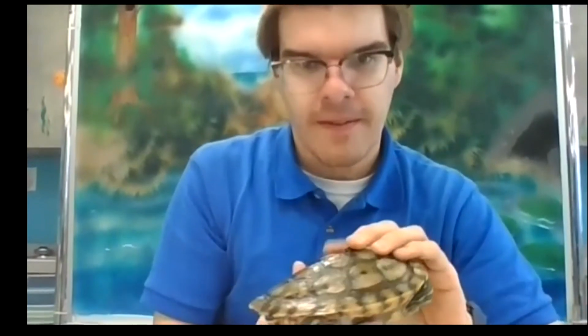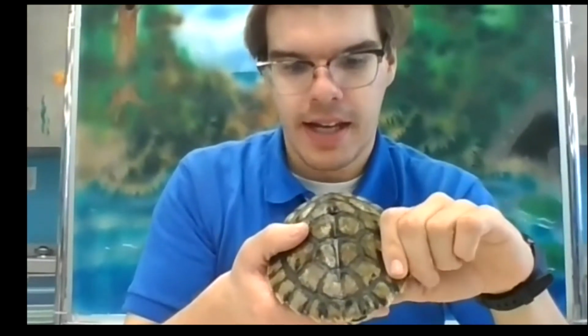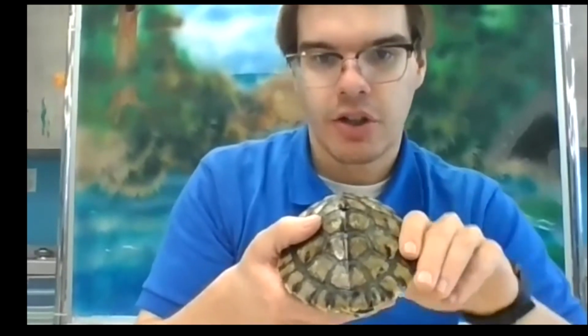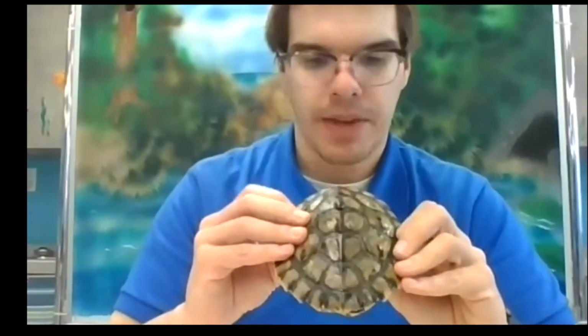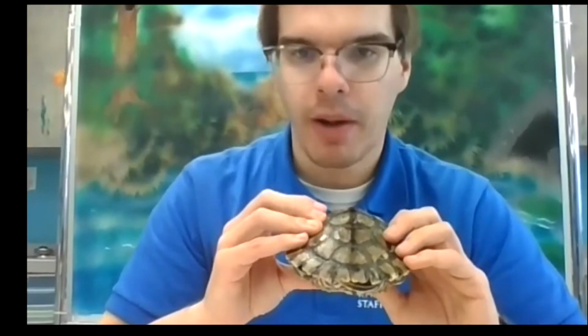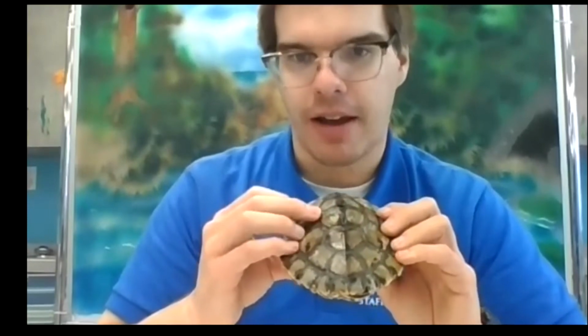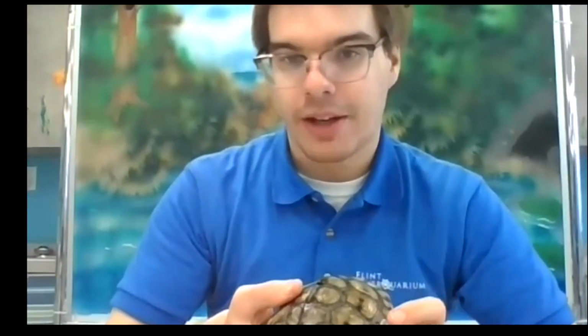Because if you look at this turtle, if you were to put this turtle in a stream and look down, it would probably look just like the rest of the rocks that are around. And that's because they are really, really well adapted to looking like rocks. They've got what's called camouflage, which makes them look like a rock.